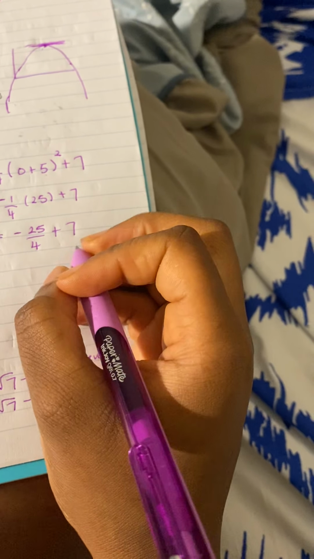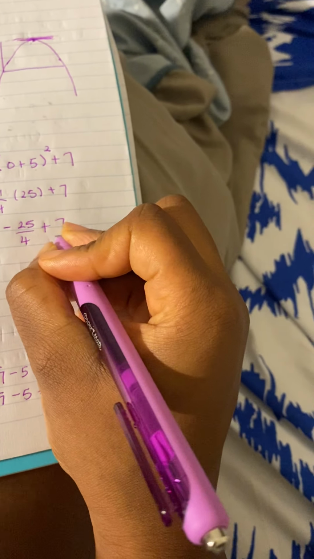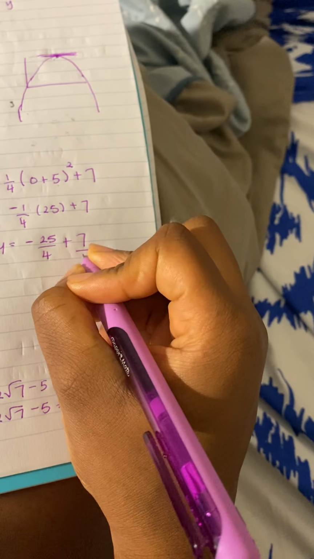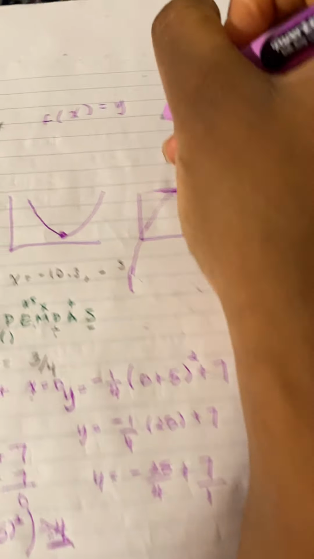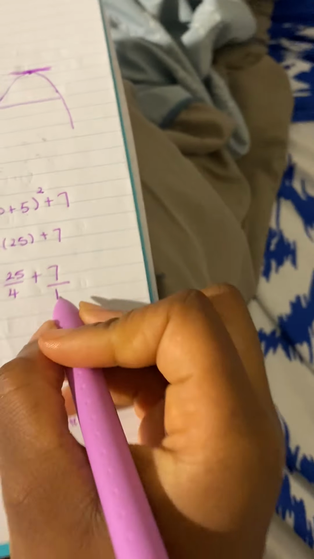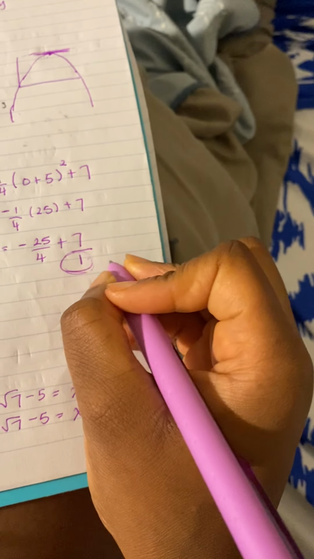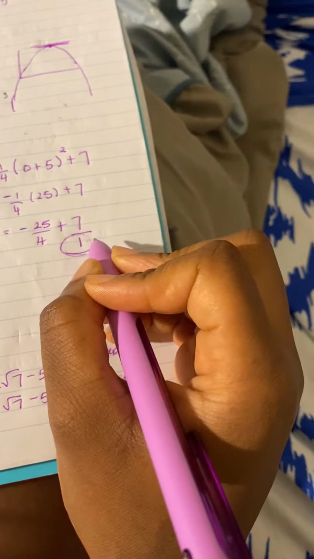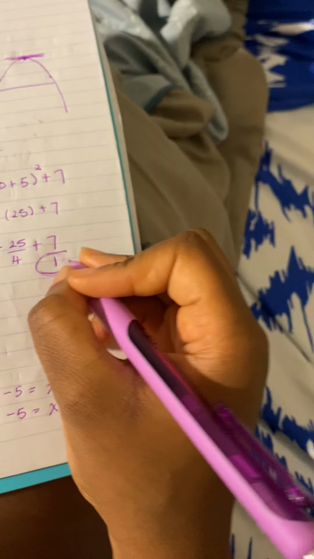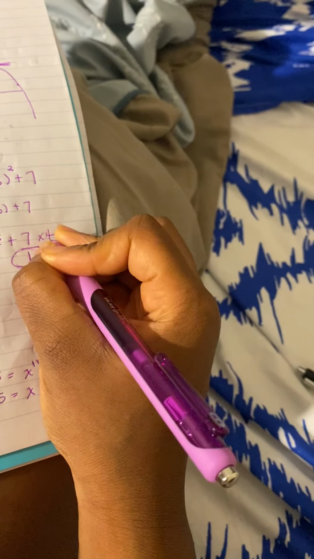If we want to make the denominator 4 for the 7, because right now the bottom for 7 is 1. Any number over 1 is itself, that's another math rule. But we want to change this denominator, so we will multiply it by 4, because we want these to have the same denominator in order to add them up. So let's multiply the bottom and top.